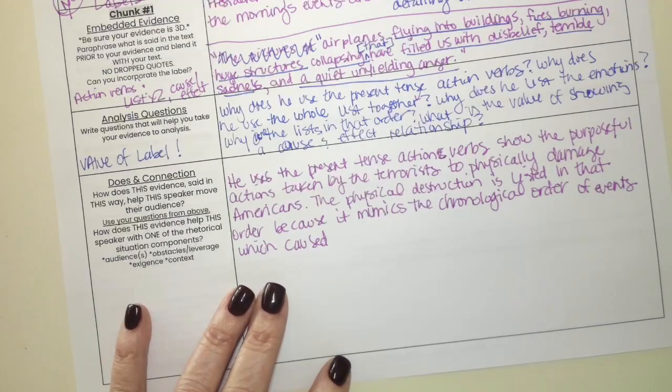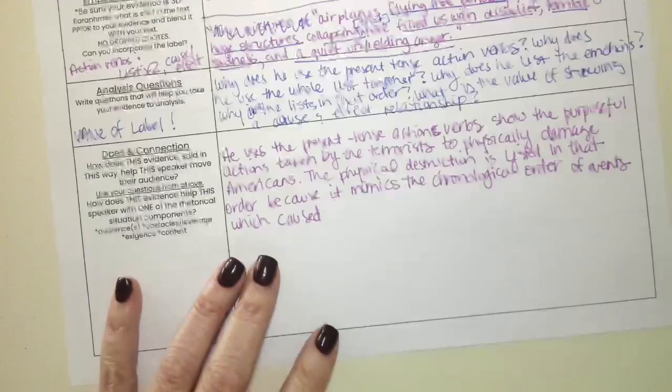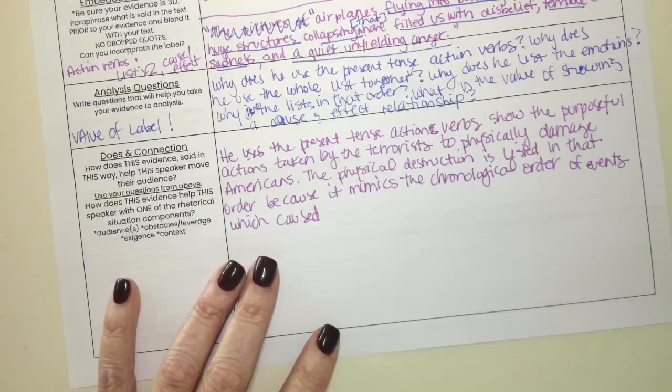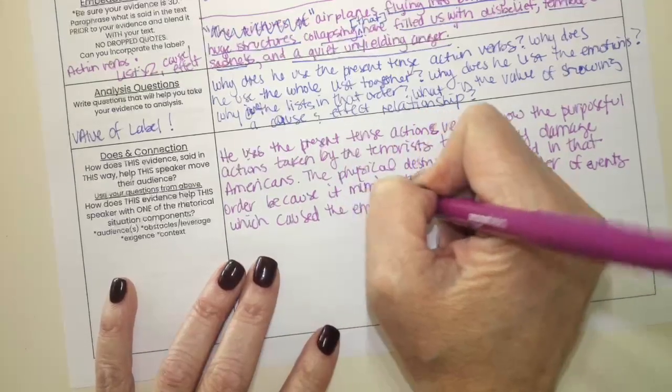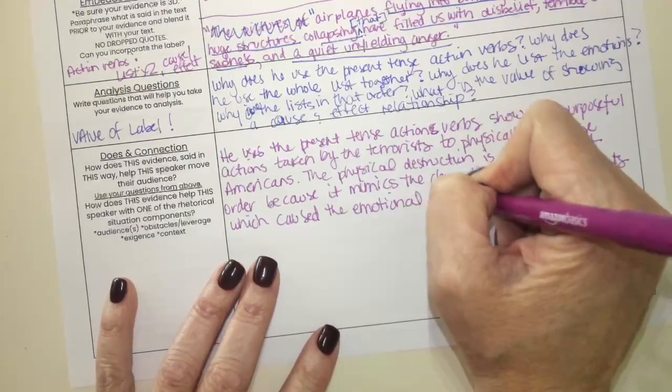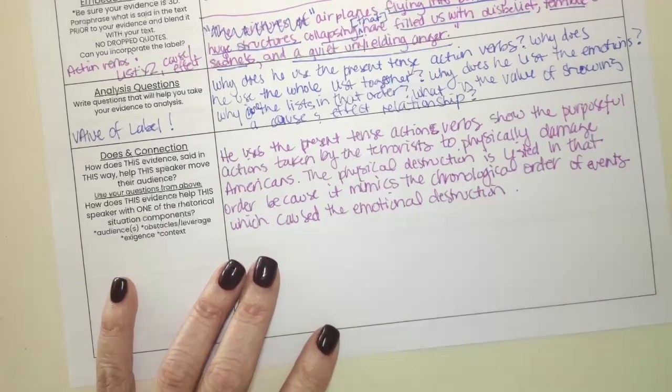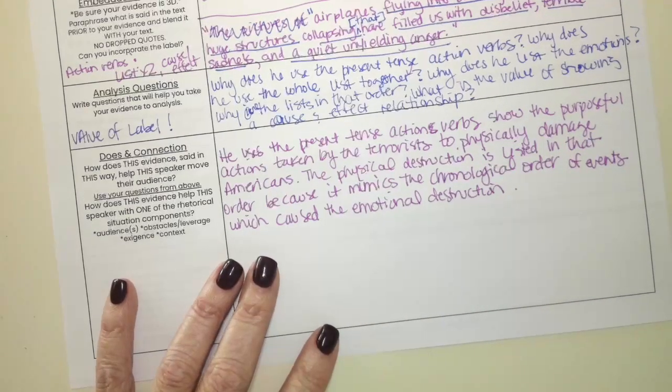Which caused emotional destruction. Ooh, okay, that's a good segue into the second one, right? Which caused the emotional destruction.